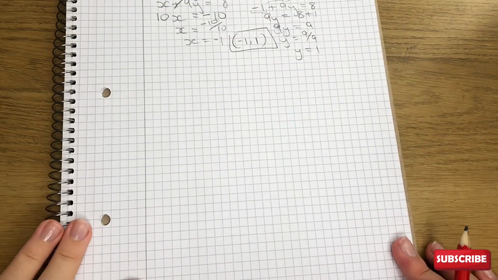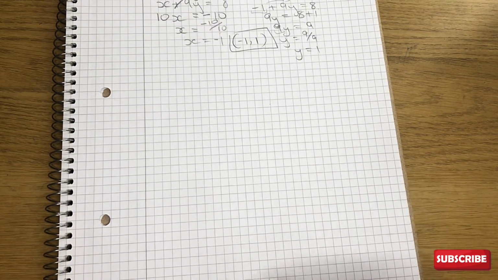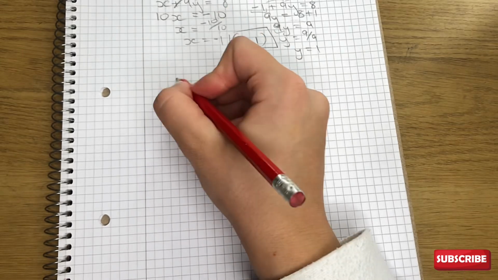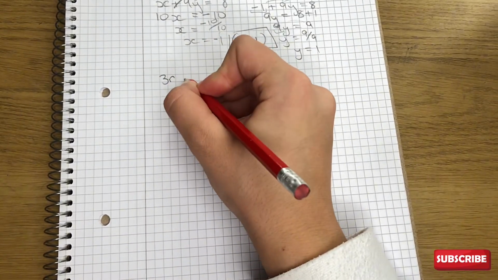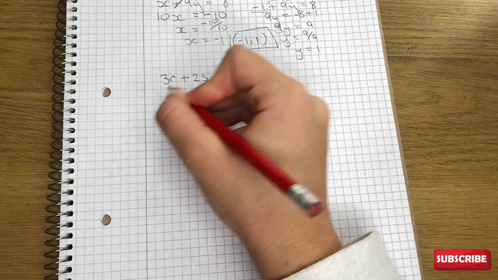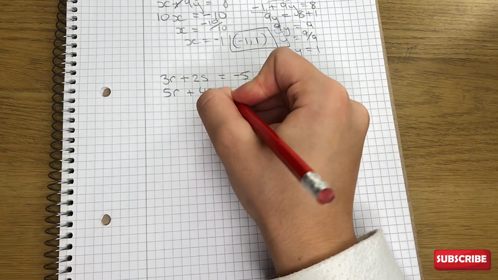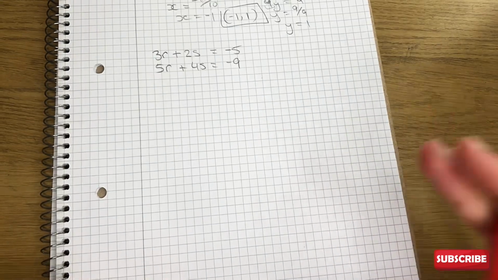I will admit, these types of questions are where it really throws people off, and that's why a lot of people do struggle with point of intersection. So if I were giving you the question, 3r plus 2s is equal to minus 5, and 5r plus 4s is equal to minus 9. Okay, let's just break this down.